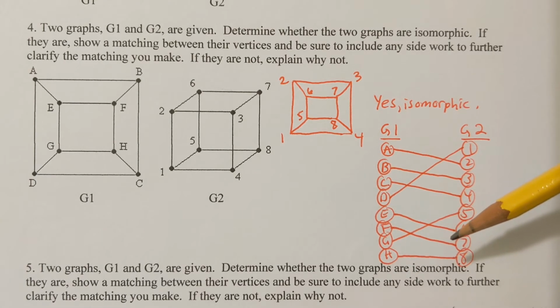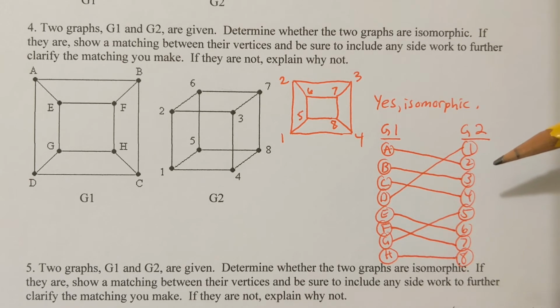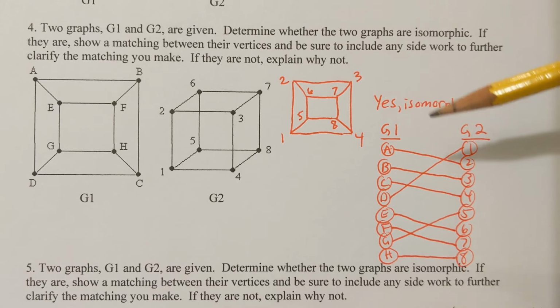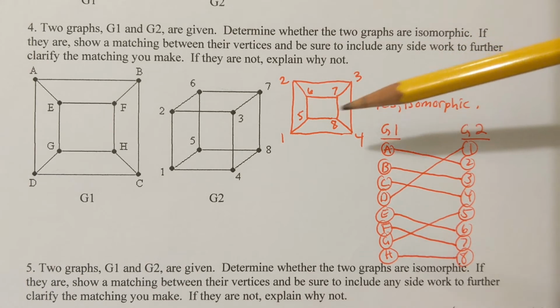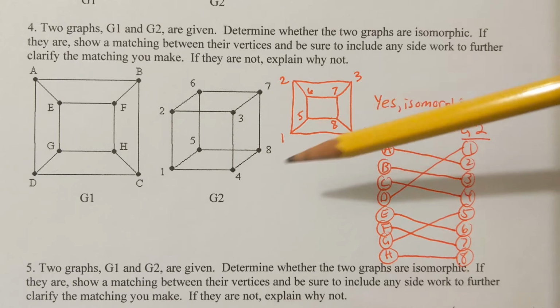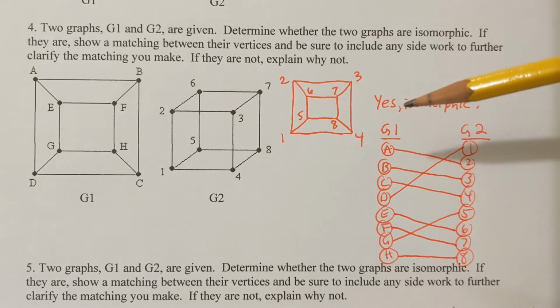All we need is one matching for the two graphs to be isomorphic. Again, isomorphic means that essentially you're working with the same graph. It's just been changed up, but you can easily change it back.